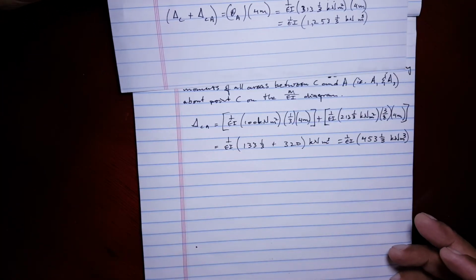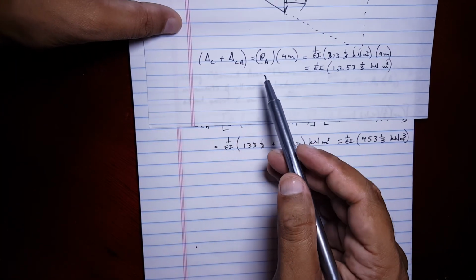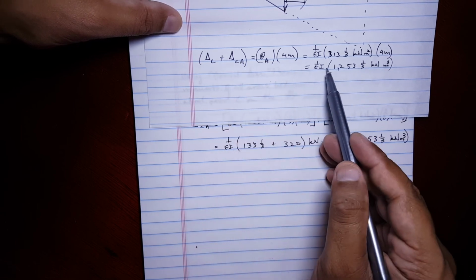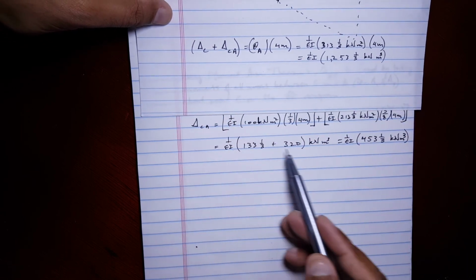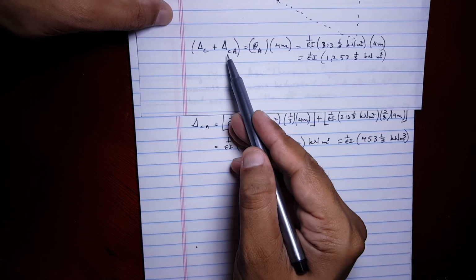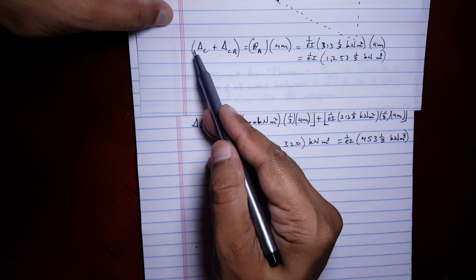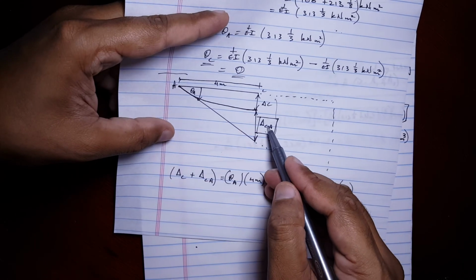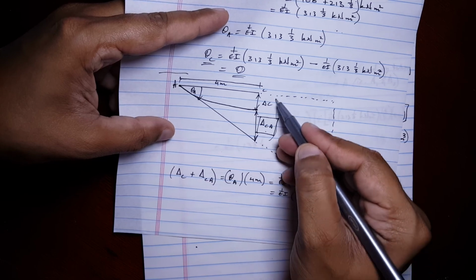So what we just found is that delta C plus delta CA is equal to this, but delta CA is equal to this. So if we substitute delta CA in here, we can find the unknown delta C. Alright, so we now know what this is, and we know what the total thing is.